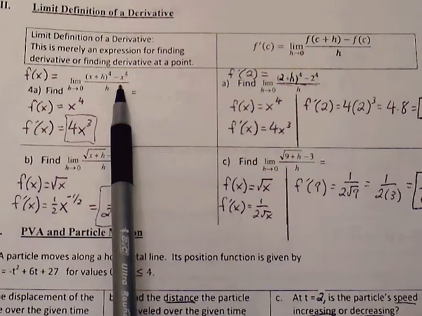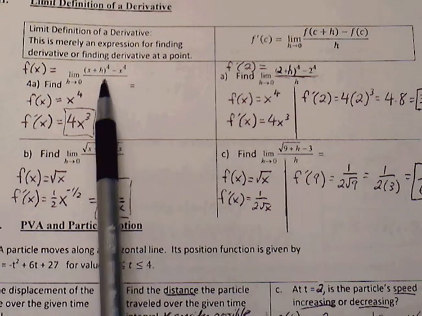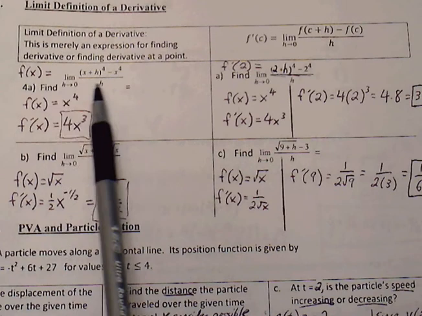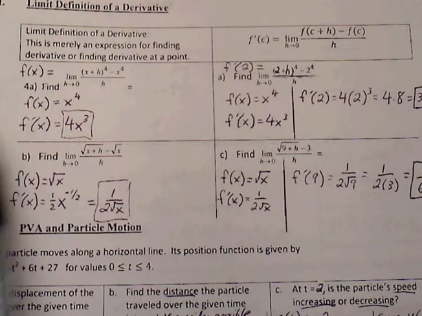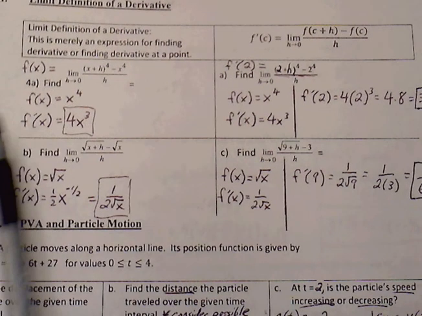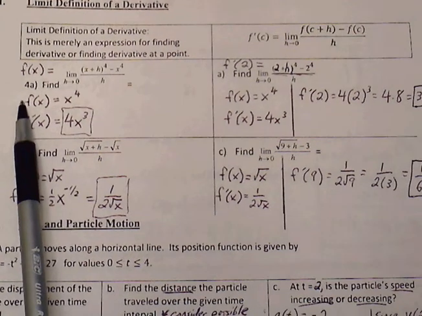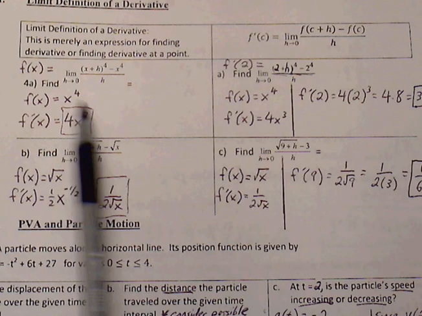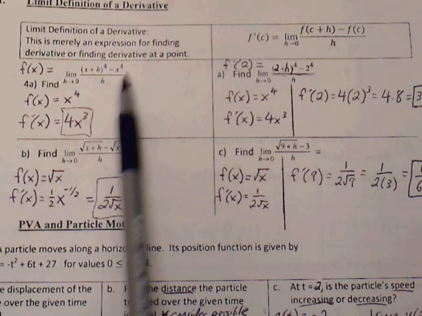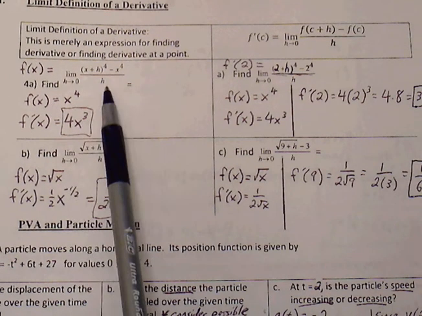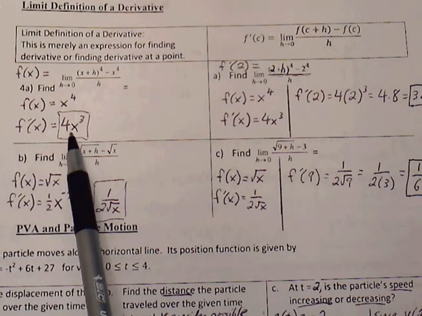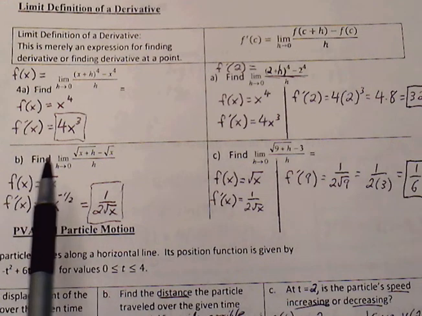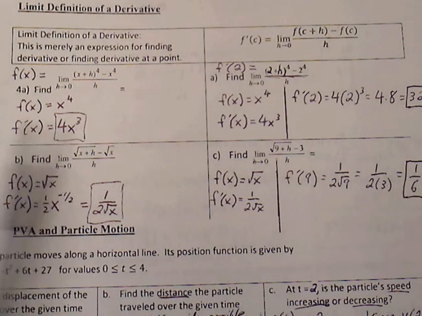Once we identify that this is talking about x to the 4th, and we know that this notation is asking us to find the derivative, then we can simply go through the derivative method that we know with the power rule. So x to the 4th becomes 4x cubed, and this notation is just asking us to find the derivative of a given function, so just 4x cubed.